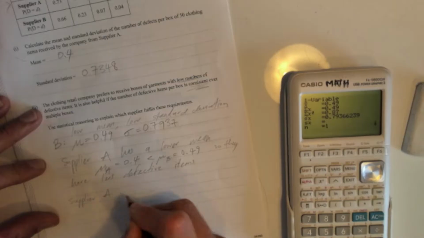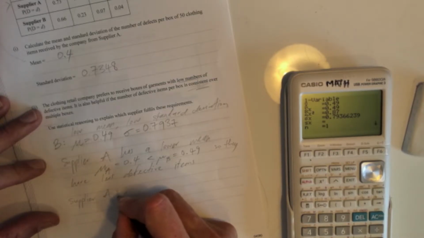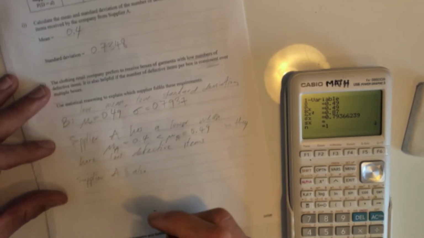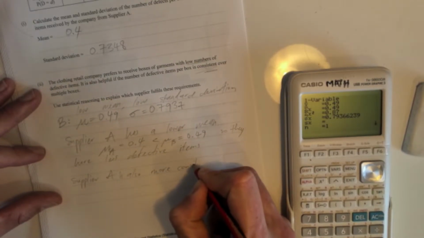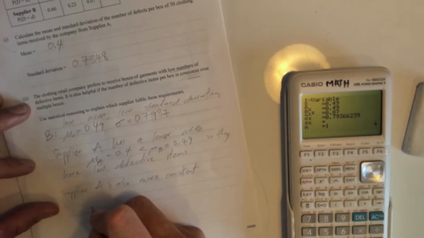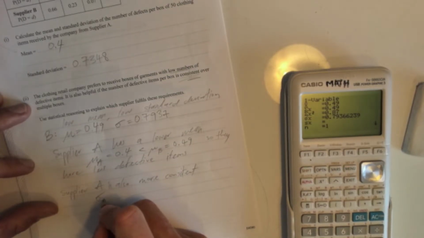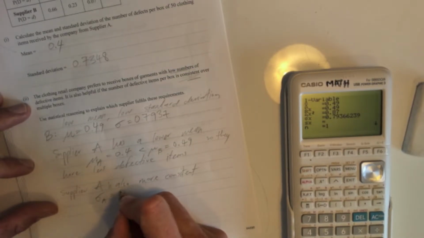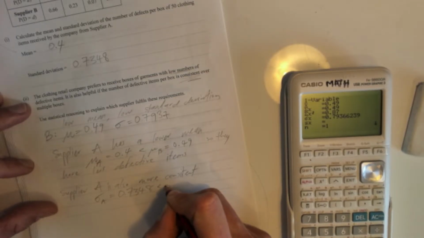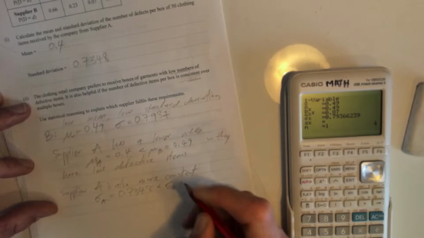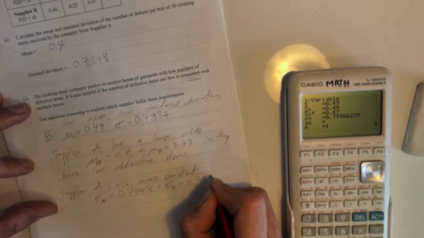Supplier A is also more consistent because standard deviation A equals 0.7348, which is less than standard deviation for B, which is 0.7937.